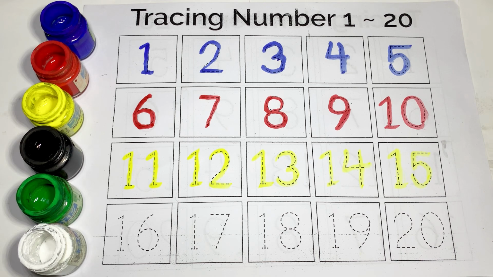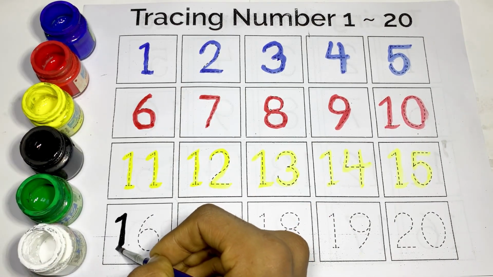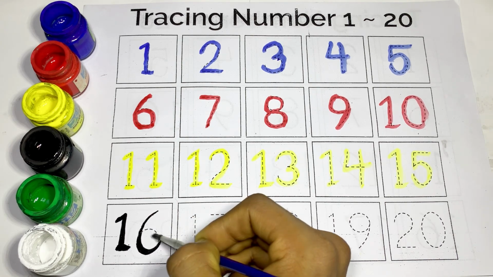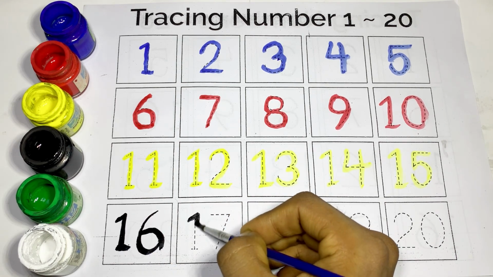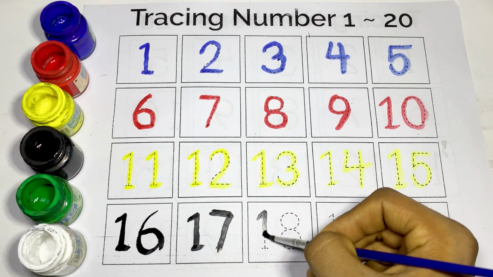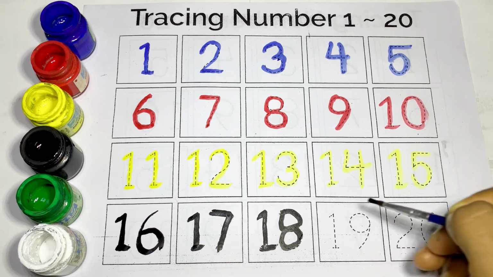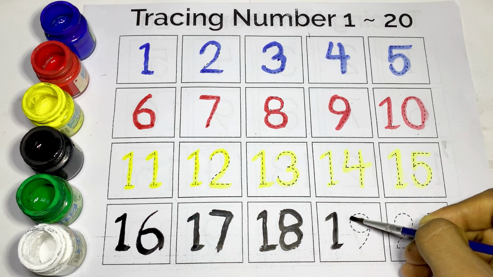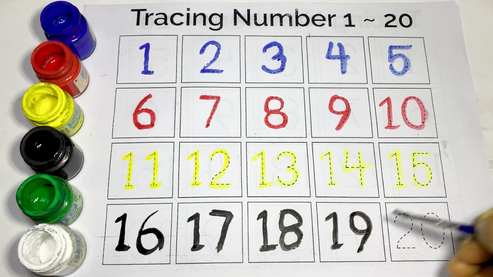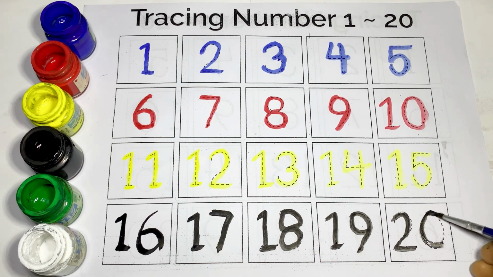Kids, now 16. The numbers of 16 and use black color. 17. The numbers of 17. 18. The numbers of 18. 19. The numbers of 19. 20. The last numbers of 20.